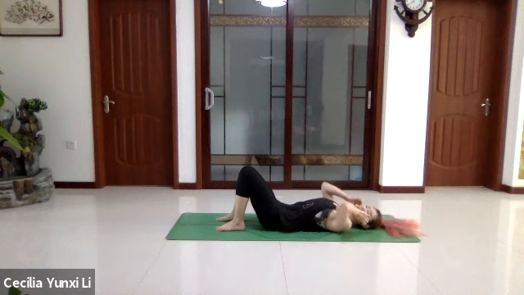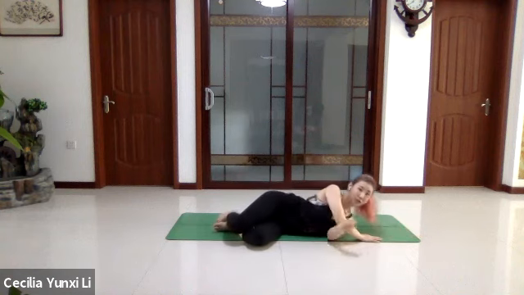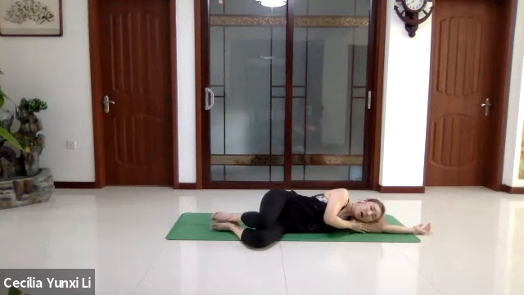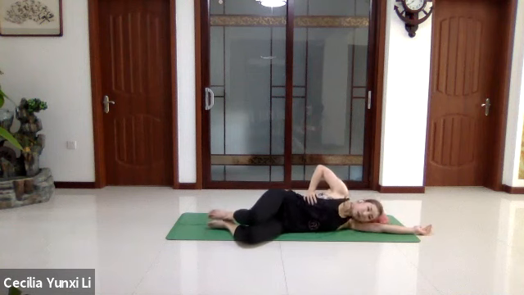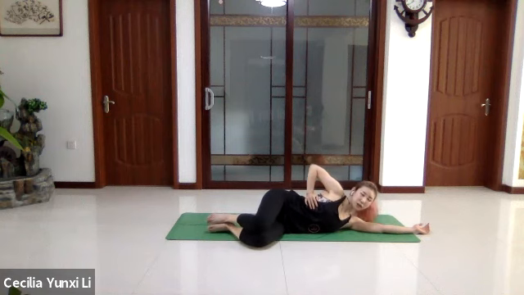When you're ready, just turn over to the right side. I'll be facing you. You can place your arm underneath your head, or you can use a blanket to support your head. Can you place your left arm on the left ribs? Now from here, we're going to do an asymmetrical breath.